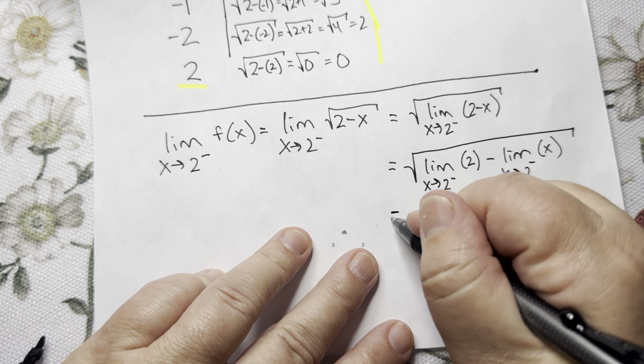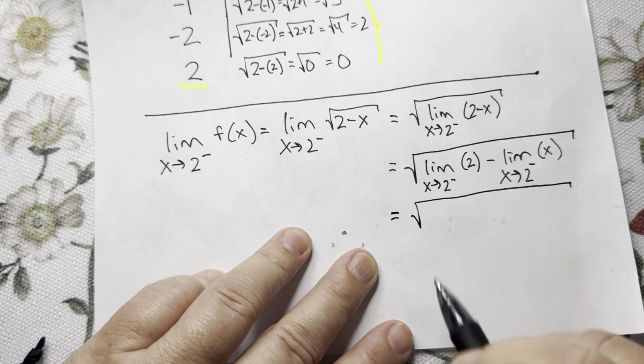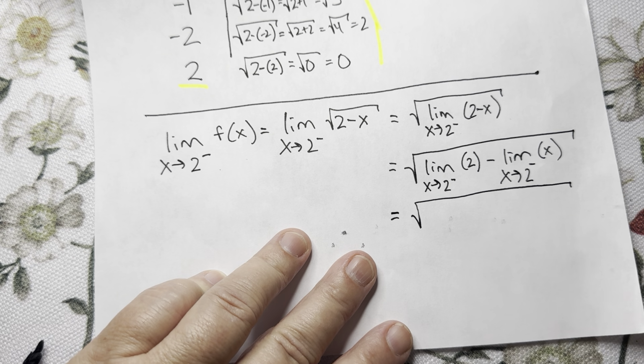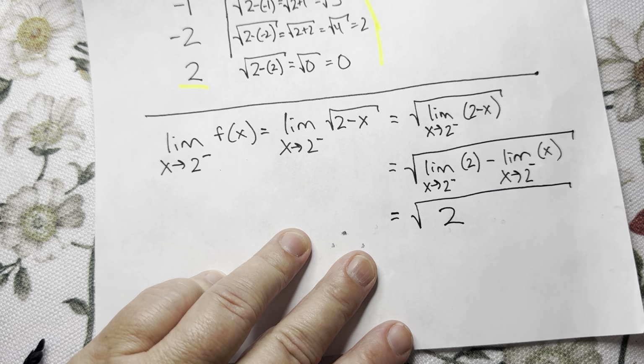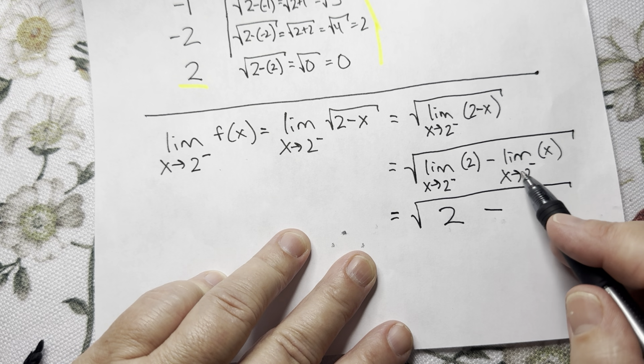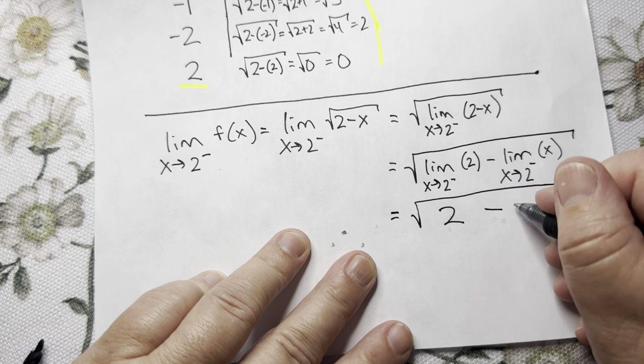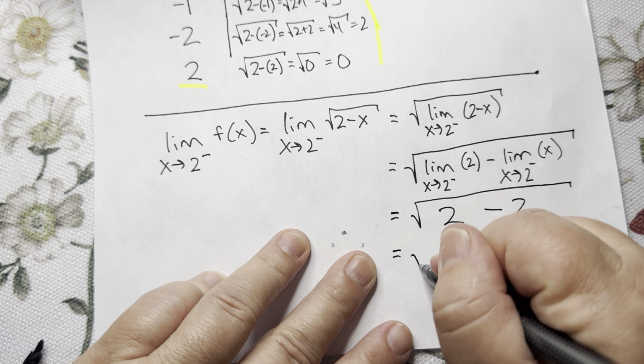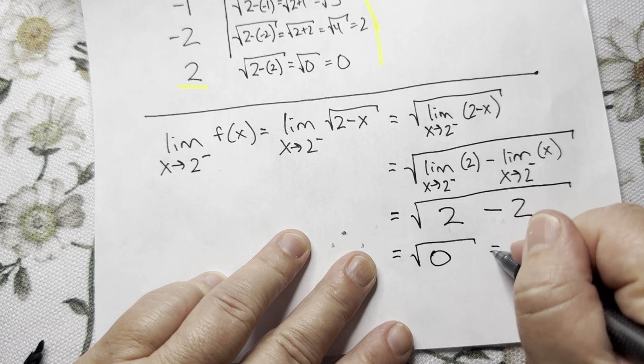Okay. Now we're cooking with gas because the limit as x approaches anything of 2 is just 2. And the limit of x as x approaches 2 from the left or the right is going to be 2, which means we've got radical 2 minus 2, which is radical 0, which is 0.